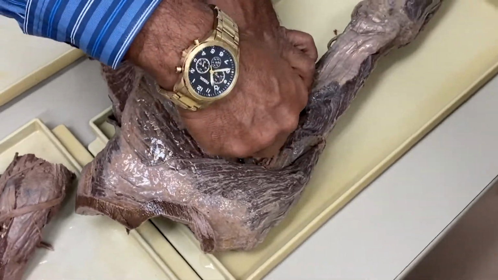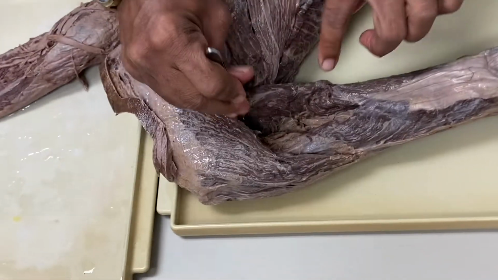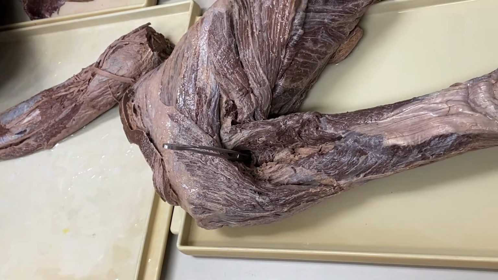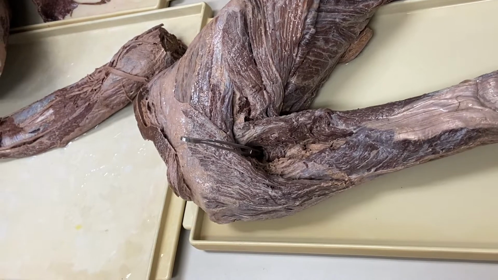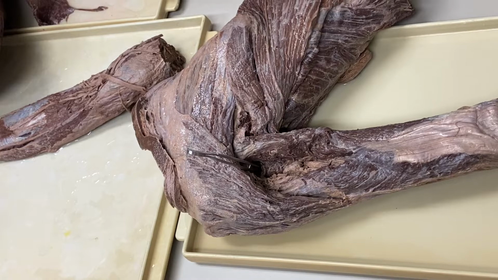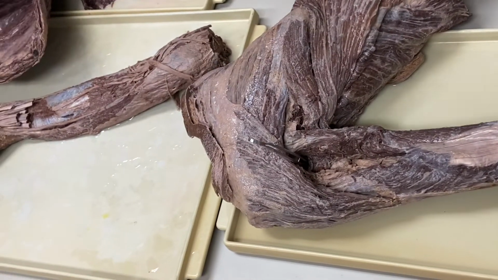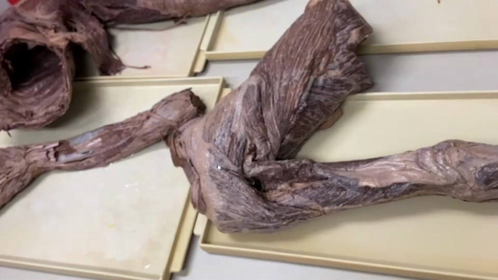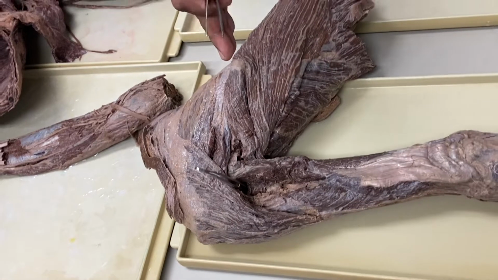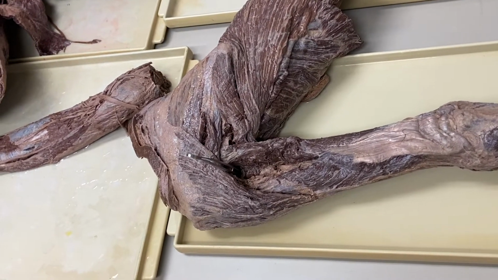Just see here. Identify the probed space. Quadrangular space. Mention its upper boundary from before backwards. Subscapularis in front, in between is the capsular ligament of the shoulder joint, behind is the teres minor.